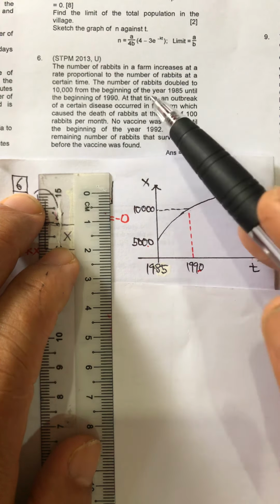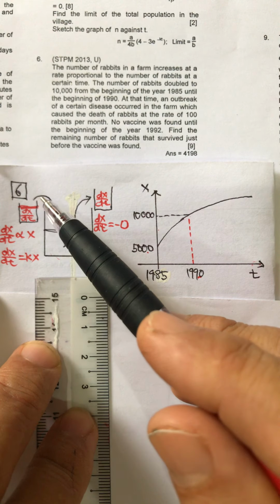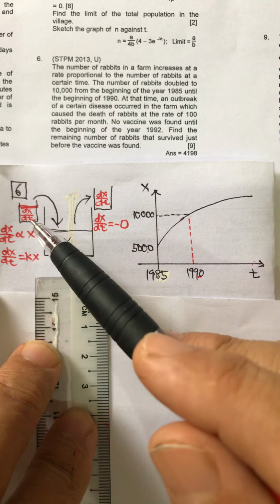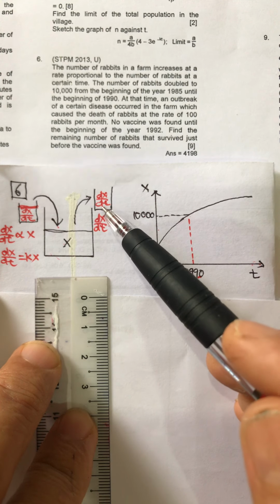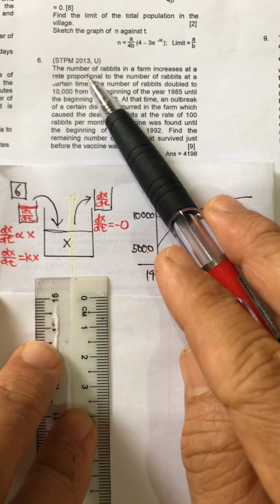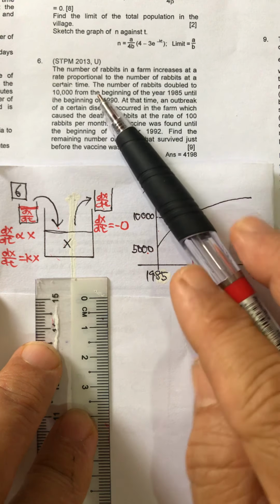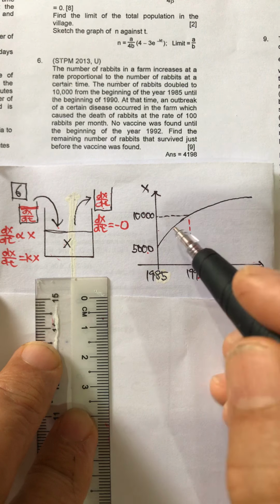So it is advisable to sketch this. This is the number of rabbits we have, x, and then this is the rate of increase, that is the birth rate, and this is the mortality rate, that means die. But here they only tell you about increase, they never talk about die. So the rate of increase is proportional to what? Proportional to the number of rabbits.